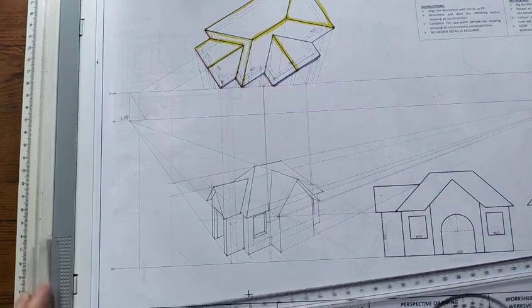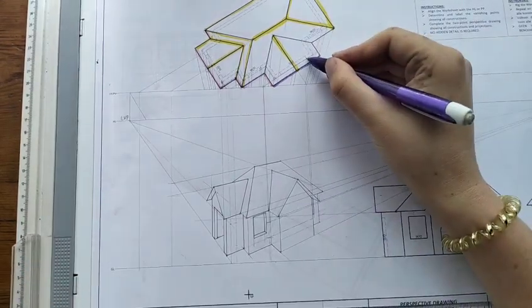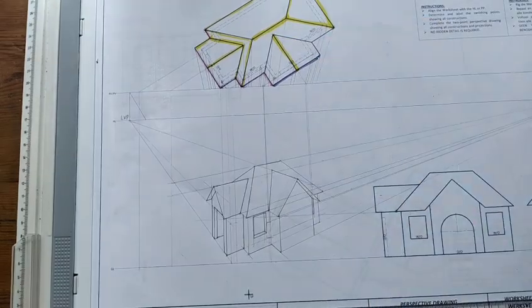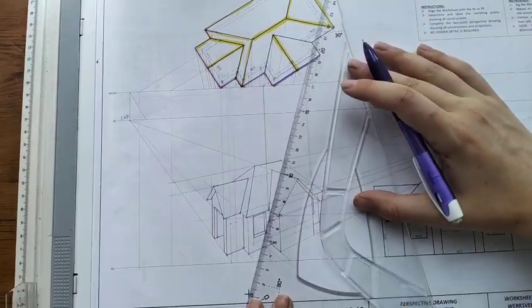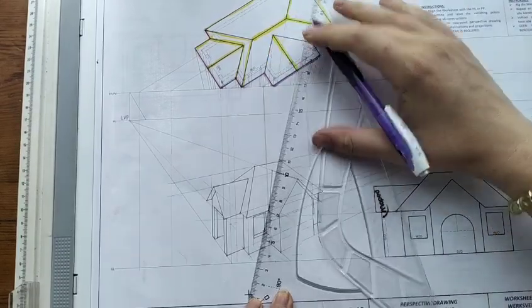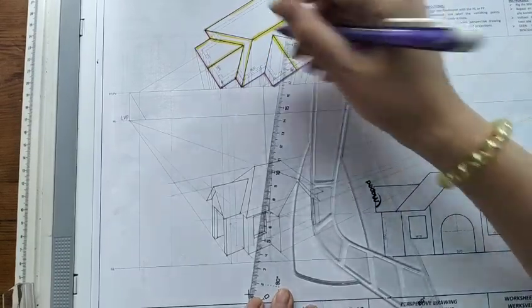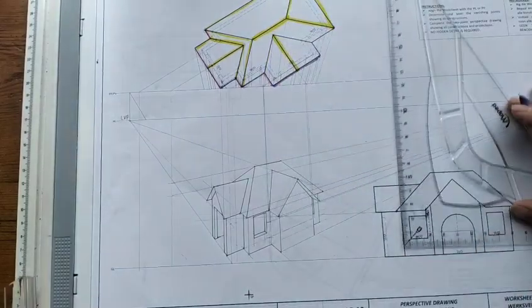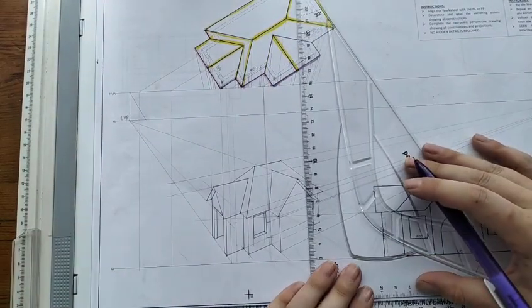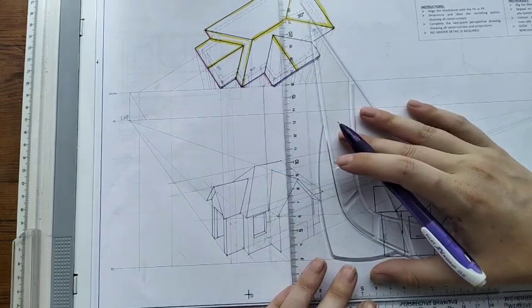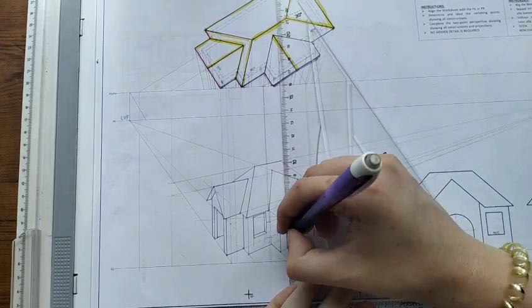Just to determine the total width of the door, I'm going to take this one and this one down as well. So that will go straight up to the center line, and that one also.